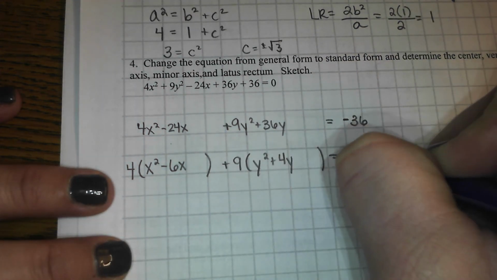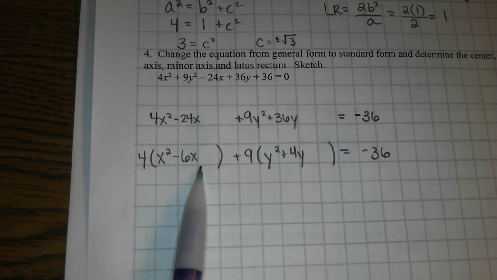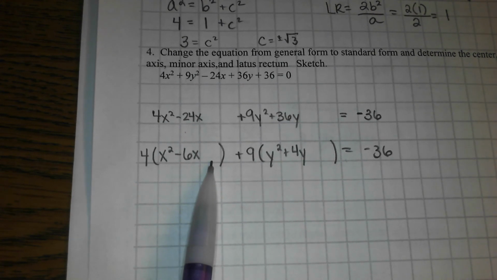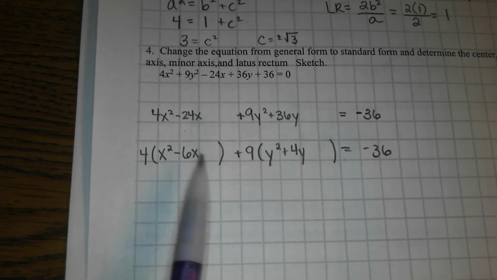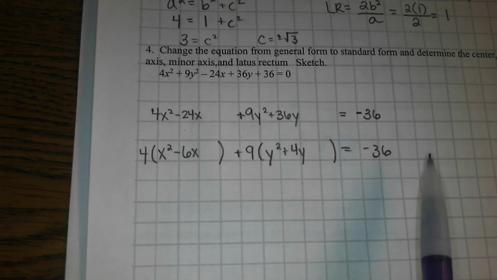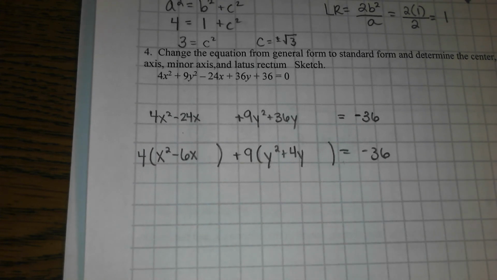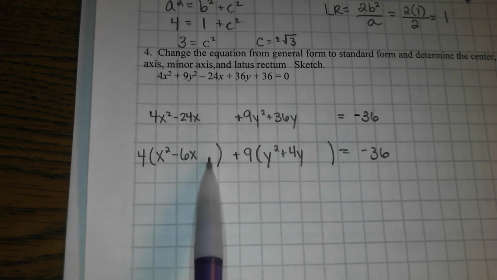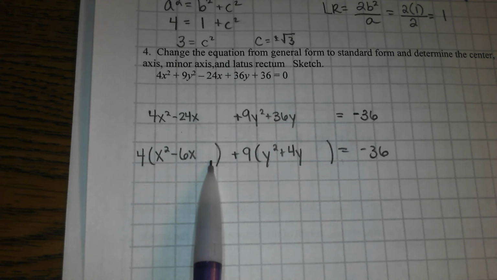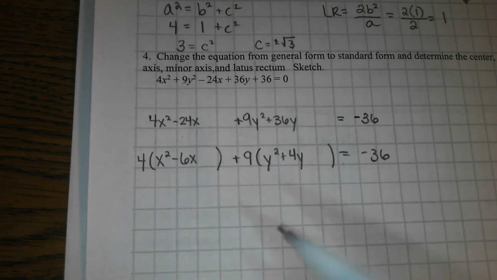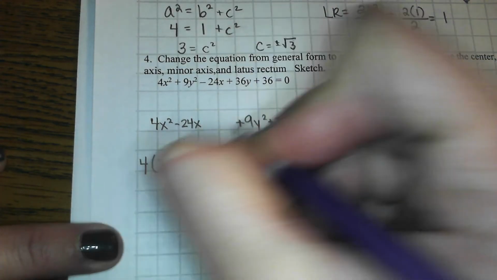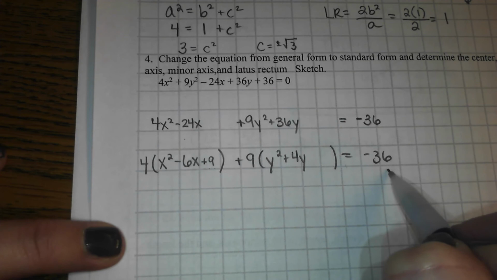So on both of these, I'm going to have to process what am I adding inside the parentheses, and then what am I technically going to have to add to the other side to counter that? So Allie, what would you add inside the parentheses here? Very good. And so to counter that, what would you be adding to the other side?